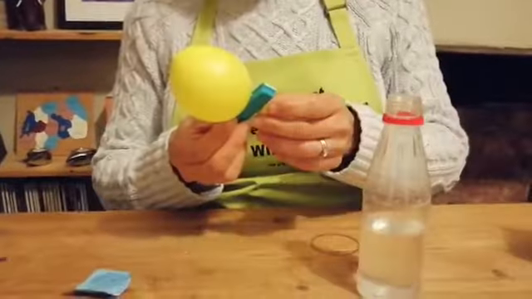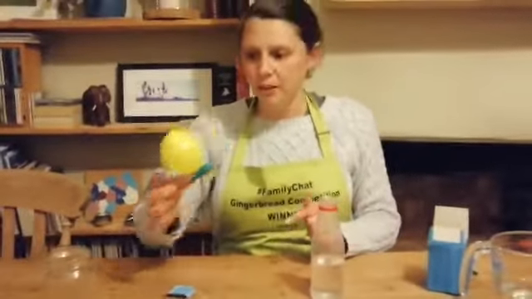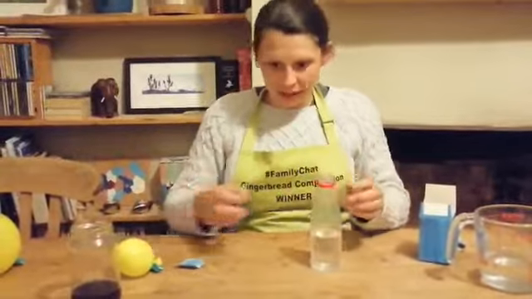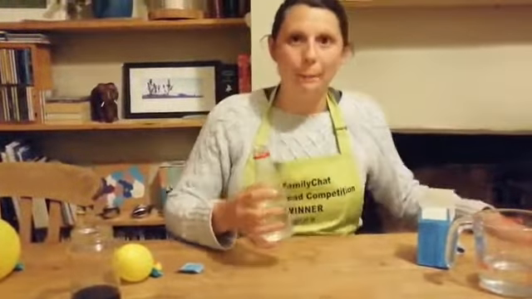Okay, so once I've got my carbon dioxide in my balloon, I need to prepare my indicator to use it. So I'm actually going to use the same bottle. I'm going to give it a really good rinse and wash out. If you've got 2 bottles, brilliant, use a second bottle. I've only got 1, so I'm just going to give it a rinse.